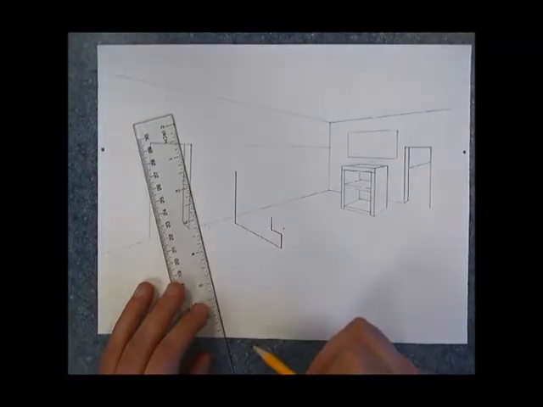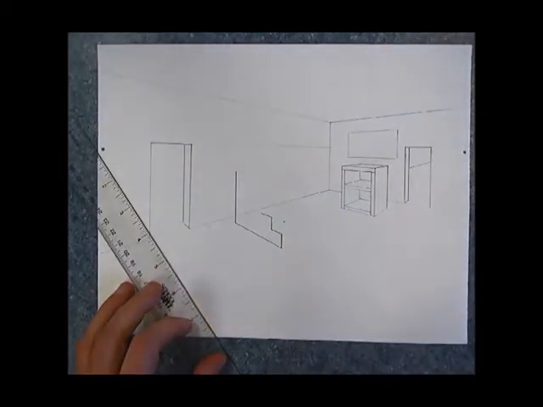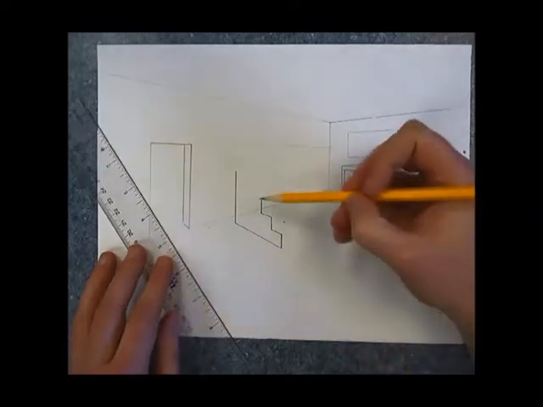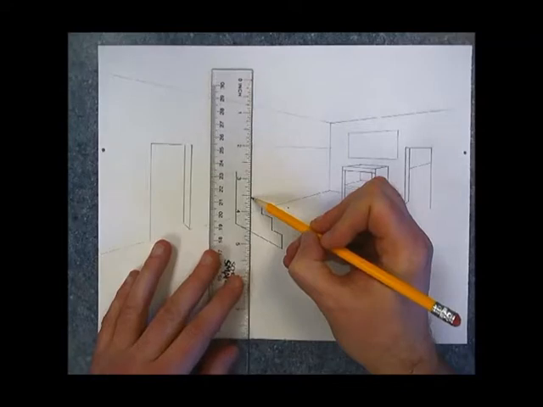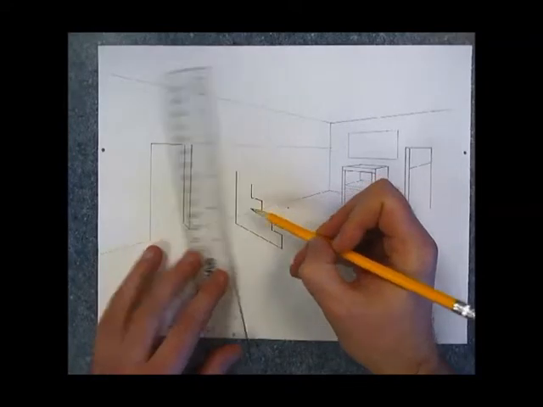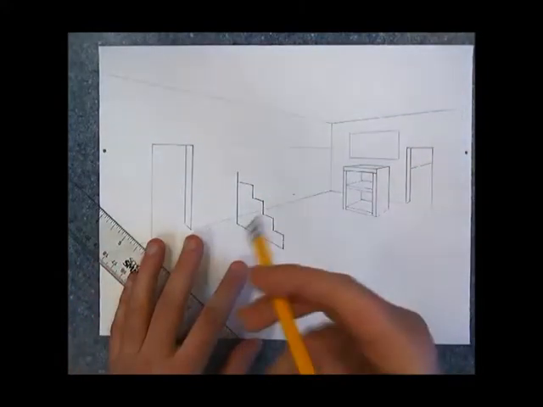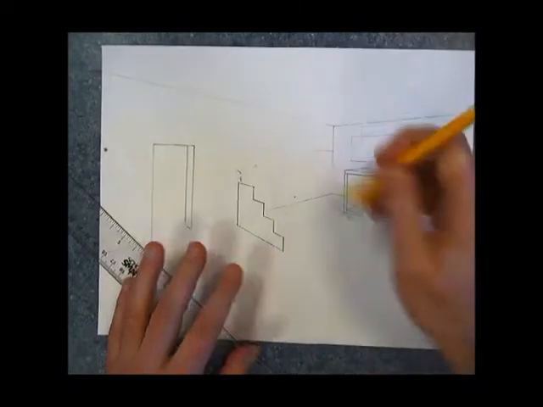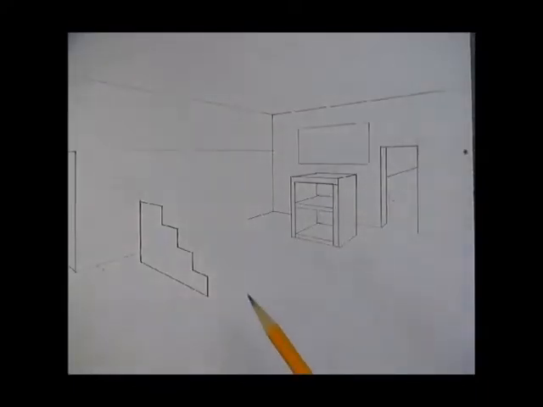Repeat this pattern for each rise and each run. Don't forget, each run needs to be drawn using that left vanishing point. The next step is to show the depth, so you might need to do a little cleanup before we begin. Well, we've got the height and we've got the width. Next up is the depth.